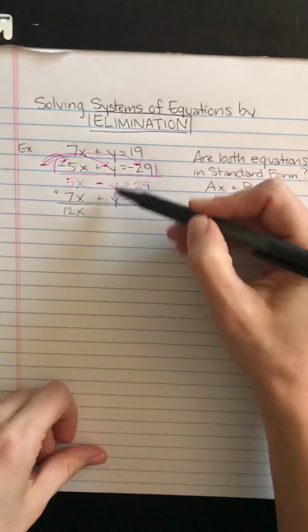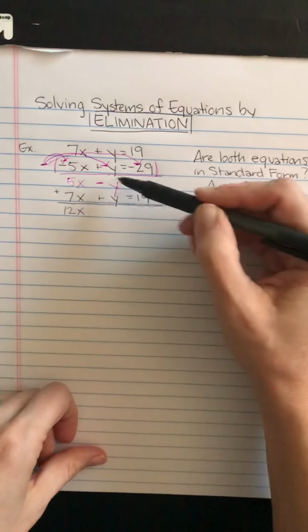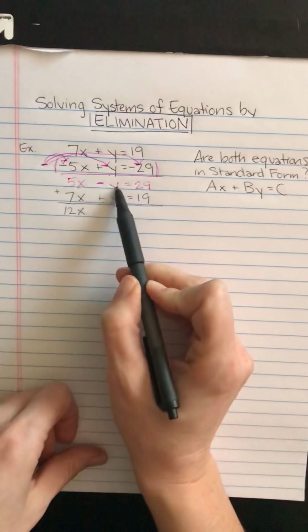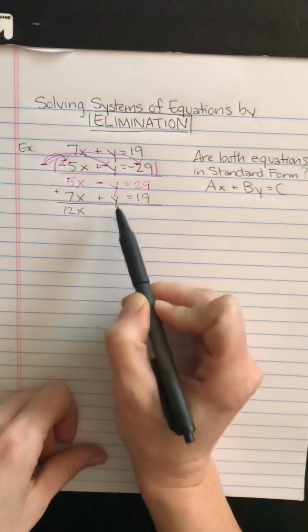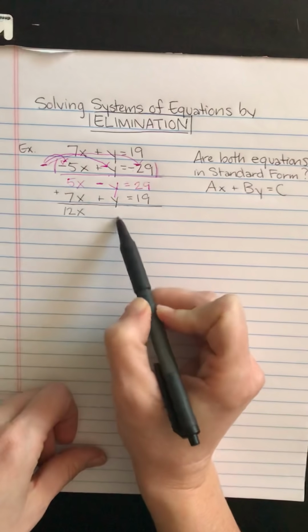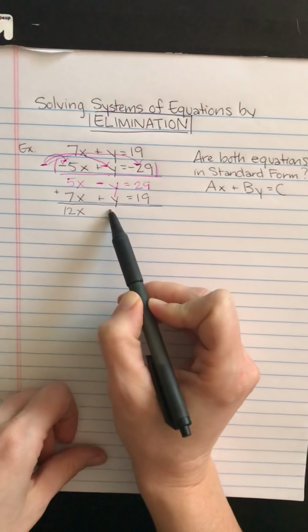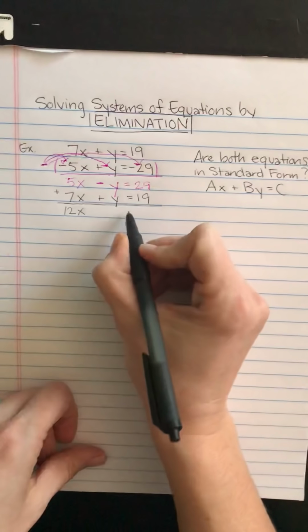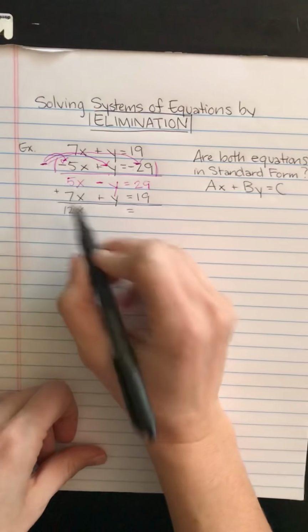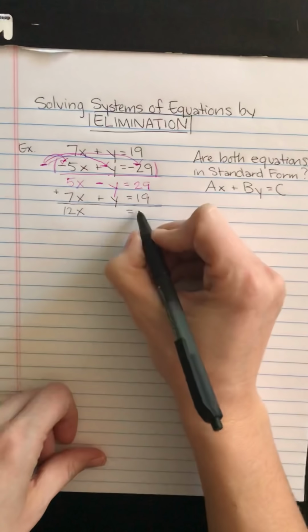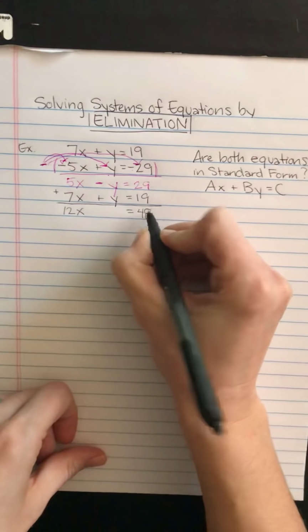Again, the whole reason we're doing this is because we're trying to get these to cancel out. A negative y and a positive y makes a 0, but when we're solving equations, we don't actually write 0. Then we have equals 29 plus 19, and that gives us 48.